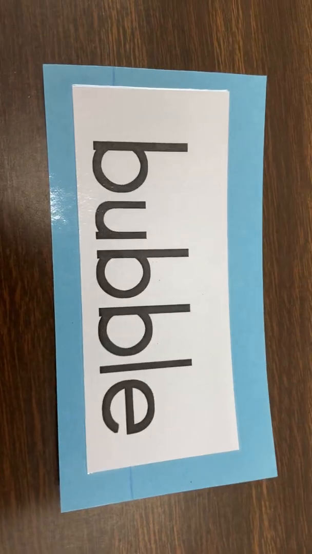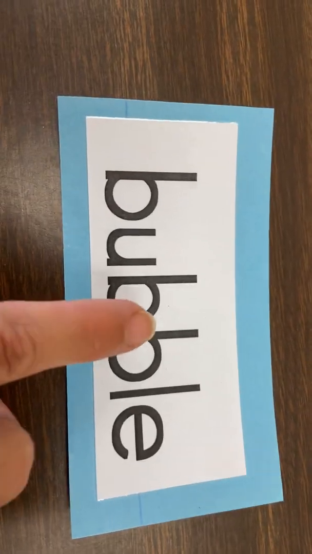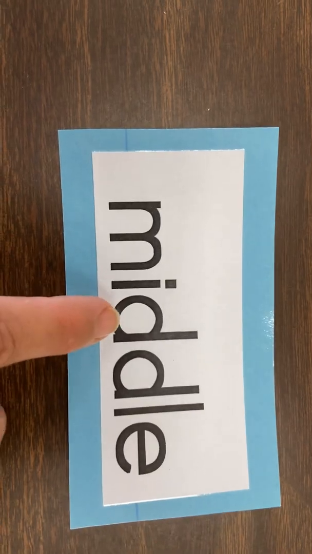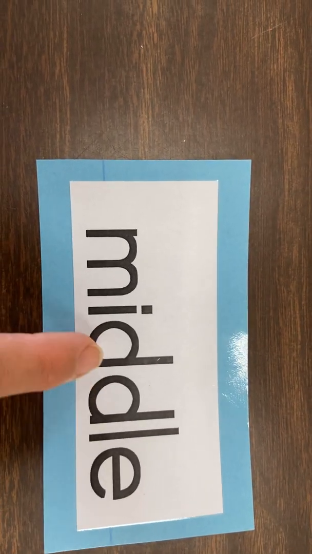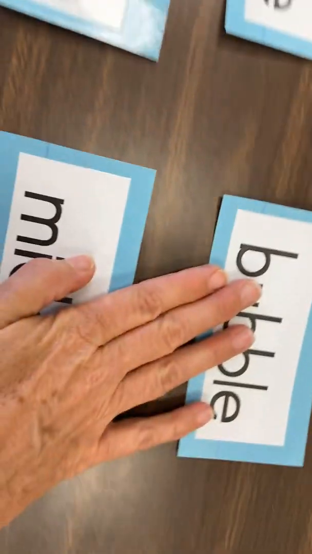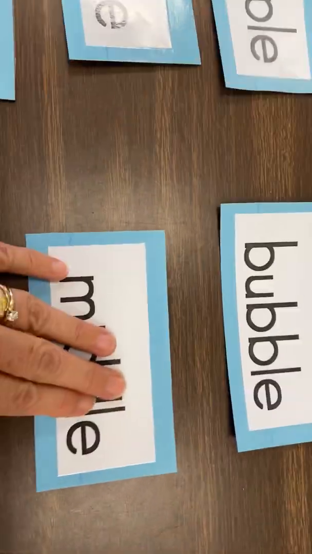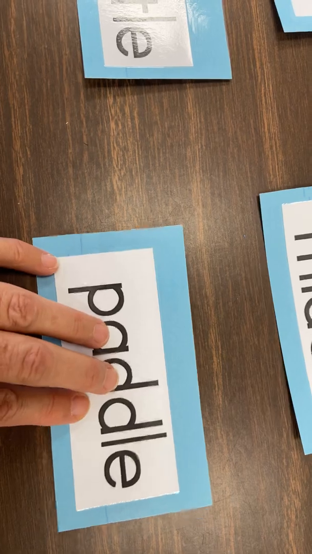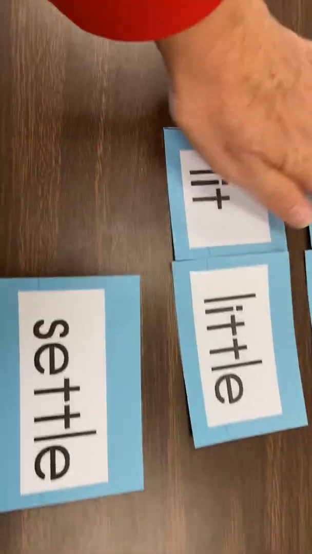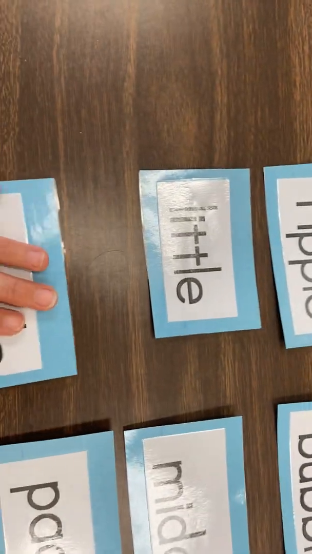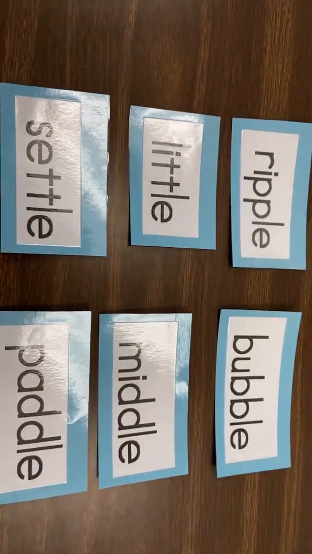Another of our spelling words is bubble. Notice it has the two B's in the middle, bubble. And middle, two D's. Now all of these words here, bubble, middle, paddle, settle, little, and ripple, they all have that consonant LE in them.